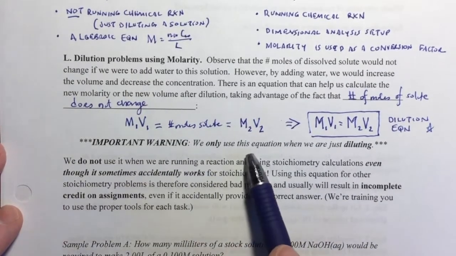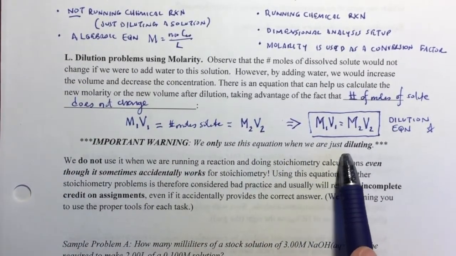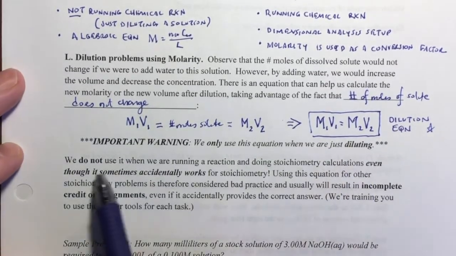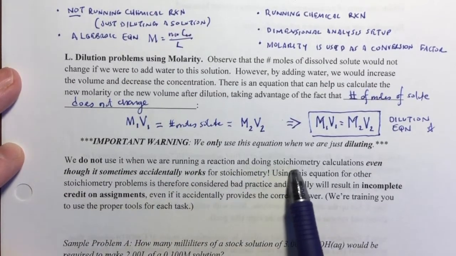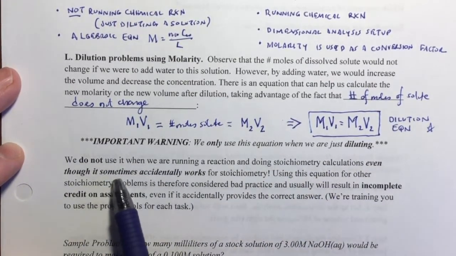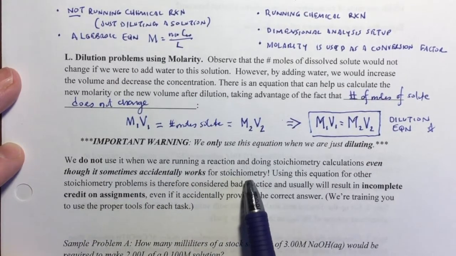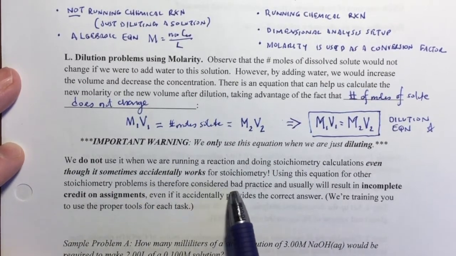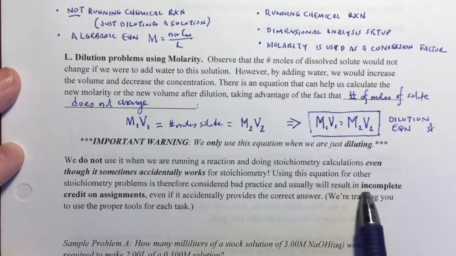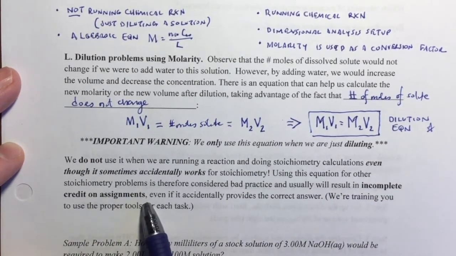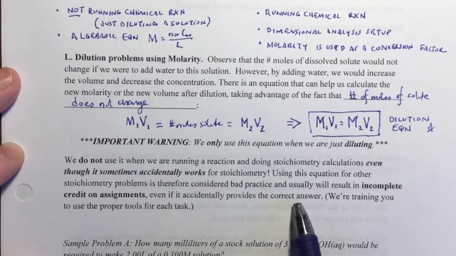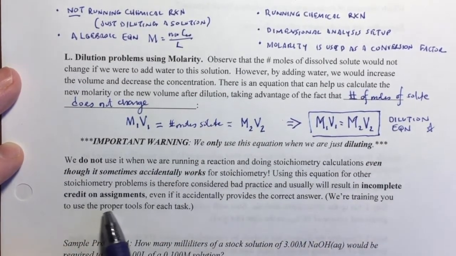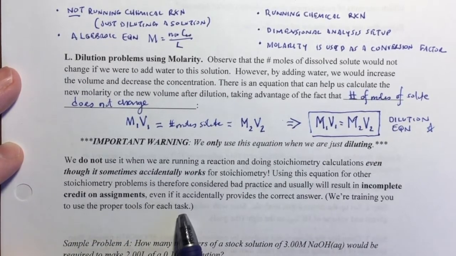An important warning. We only use this equation when we are just diluting, when we are just adding water and not running a chemical reaction. We do not use it when we are running a reaction and doing stoichiometry calculations, even though it sometimes accidentally works for stoichiometry. Using this equation for other stoichiometry problems is therefore considered bad practice, and usually will result in incomplete credit on assignments, even if it accidentally provides the correct answer. And again, the reason that we're doing this is we're training you to use the proper tools and technique for each task.